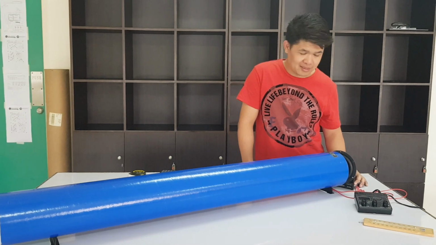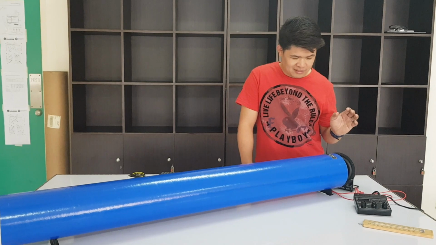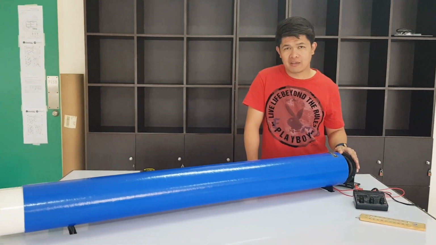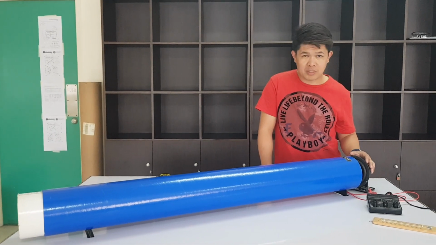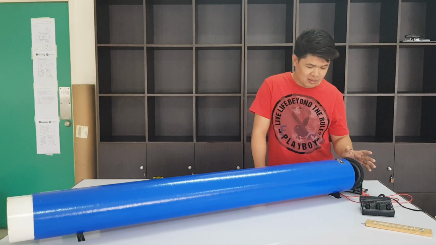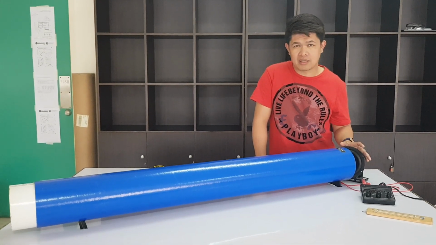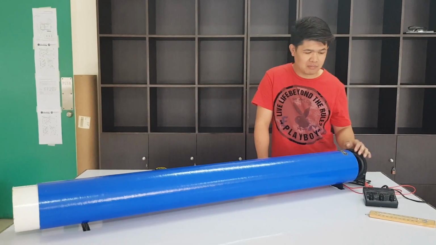Good morning guys. So this is the continuation of experiment number 7, mechanical waves. This is about longitudinal waves, and as I told you a while ago, one of the examples of the longitudinal wave is the sound wave. In this experiment we will be identifying the velocity or speed and wavelength of sound wave.